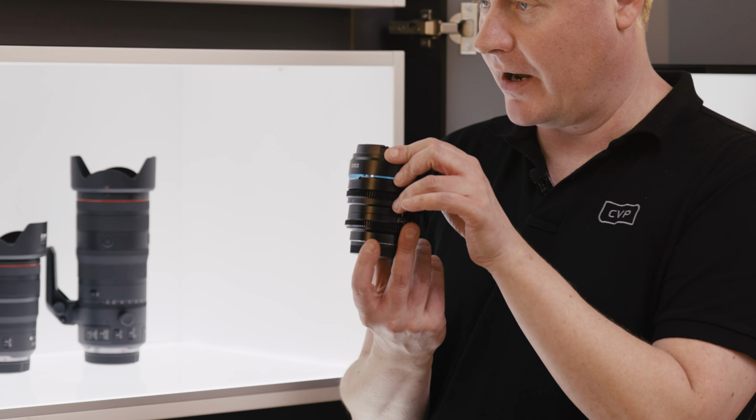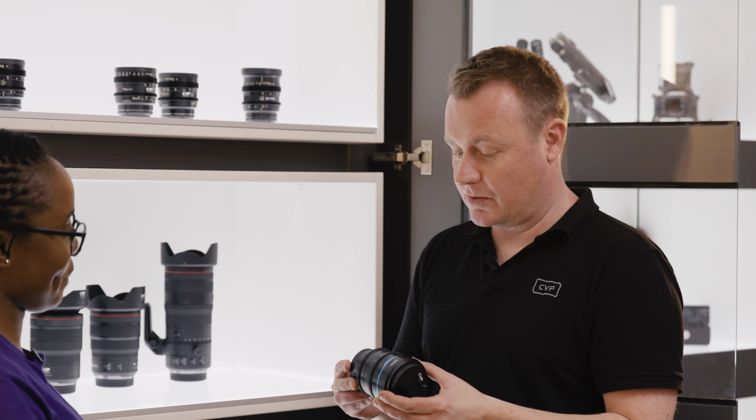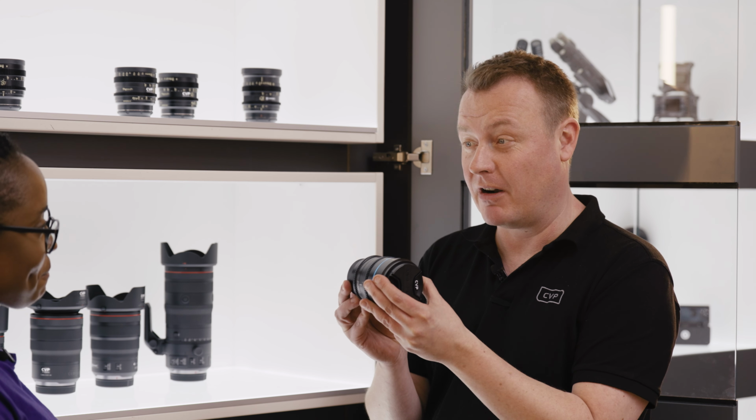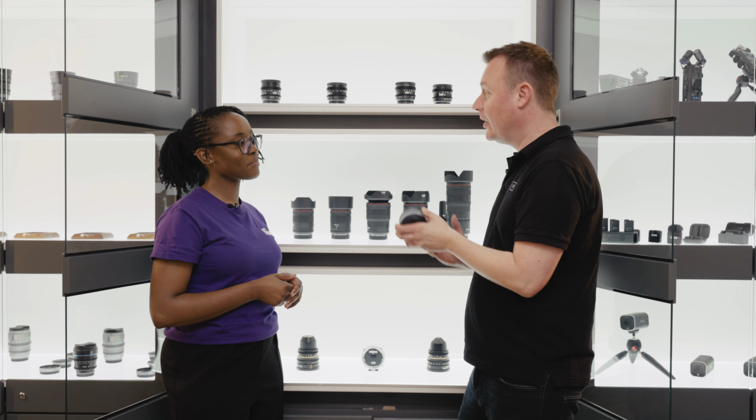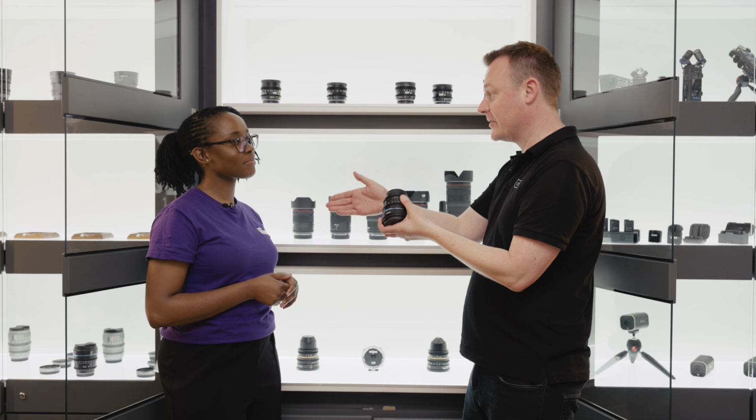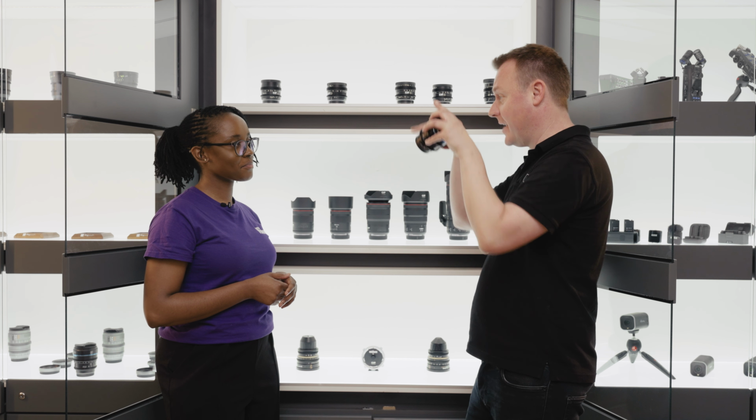This is made by Sirei. This is called the Nightwalker. It's a T1.2 lens, so it's really great for low light work. However, it's only designed for Super 35mm sensors. You couldn't put it onto your A7 IV, for example. It would have quite a hefty vignette. So that is something to bear in mind.